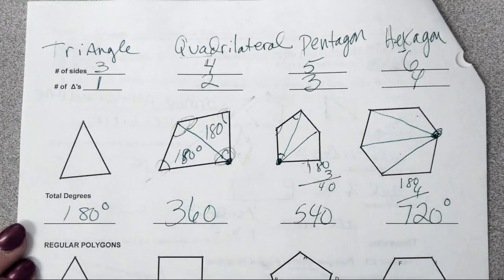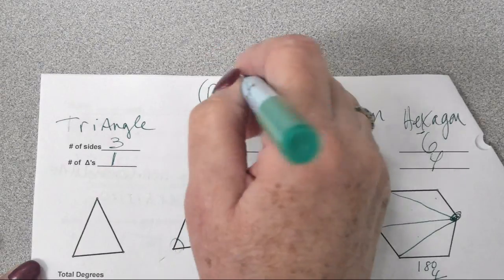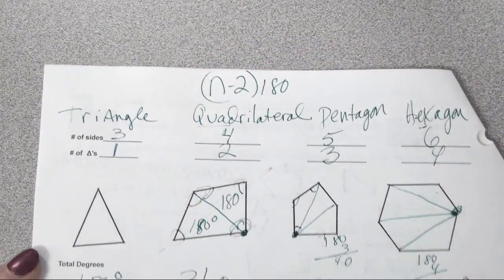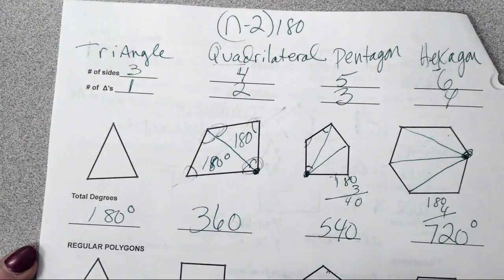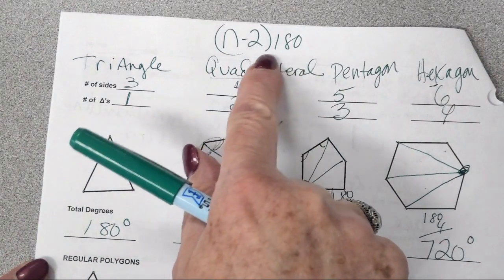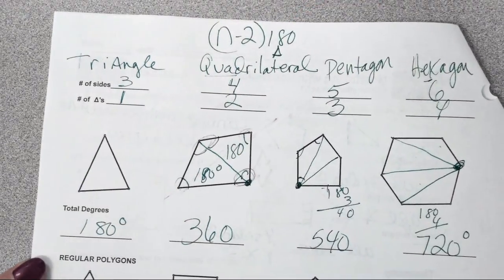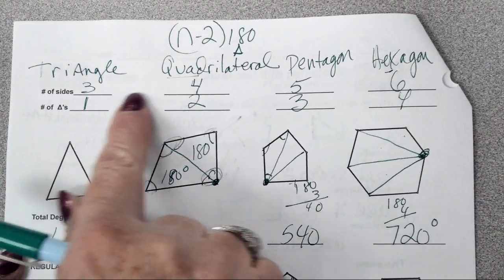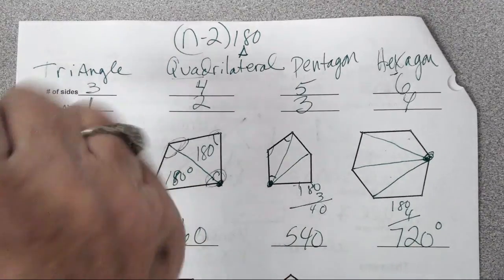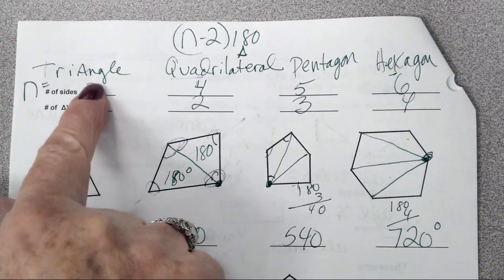So now let's go back and take a look at that formula we had. We had n minus 2 times 180. Well, we've been cutting all of these into triangles. So obviously the 180 degrees meant the 180 degrees in a triangle, didn't it? And look at the number of sides we had for each. N was the number of sides. And look at the number of triangles.